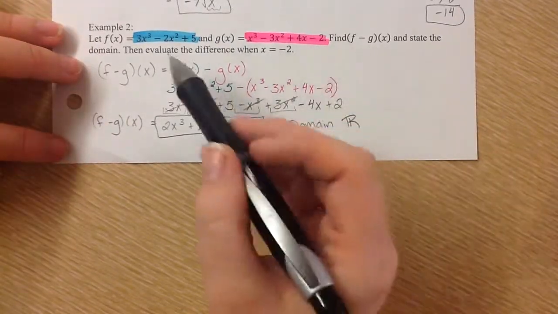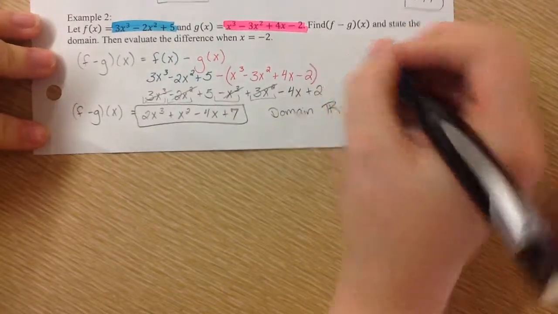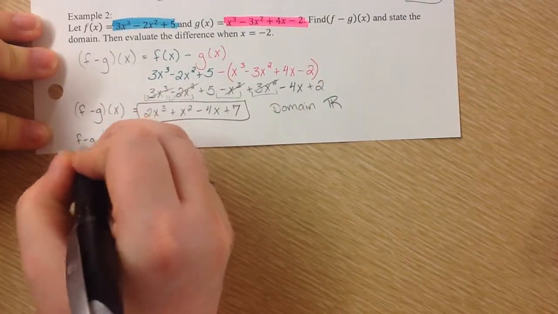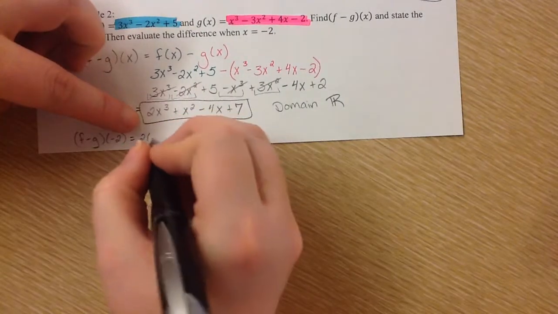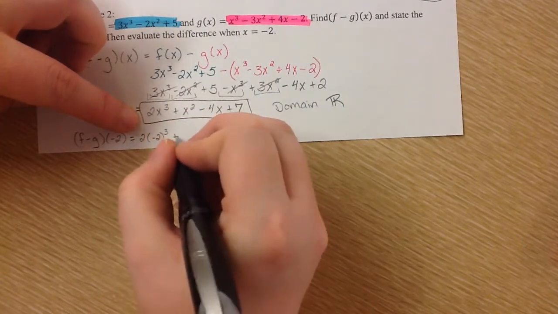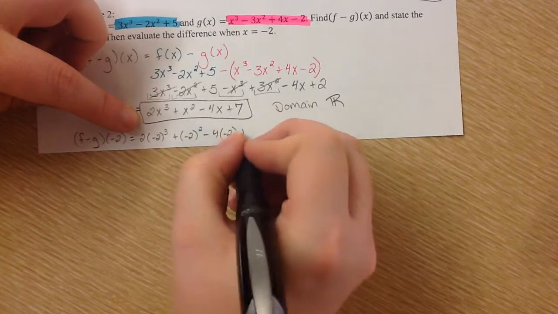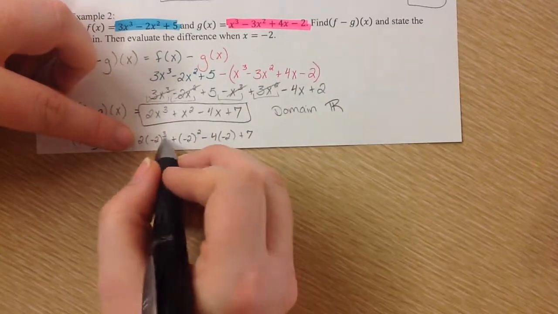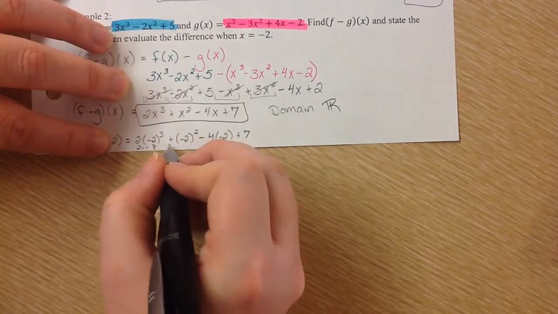Okay. Now it says, and then evaluate the difference when x equals negative 2. So I now want to evaluate f minus g of negative 2. So 2 times negative 2 to the third plus negative 2 squared minus 4 times negative 2 plus 7. Negative 2 to the third is negative 8, so I have 2 times negative 8.